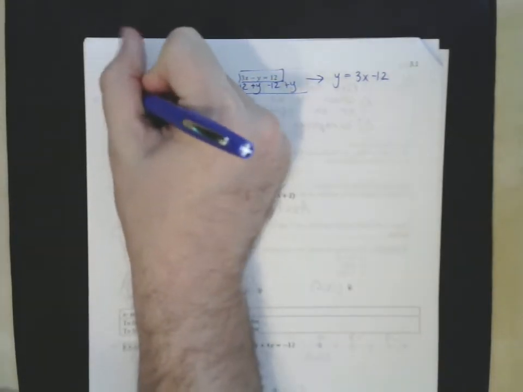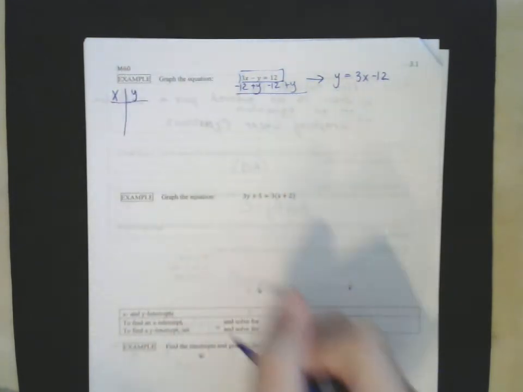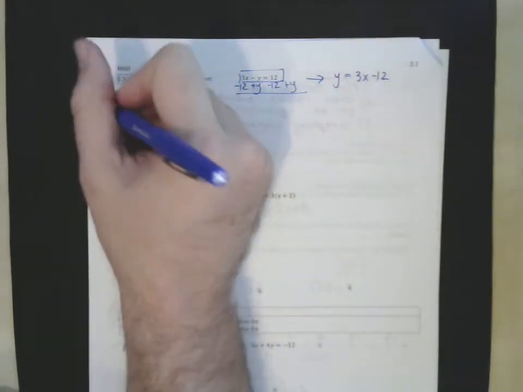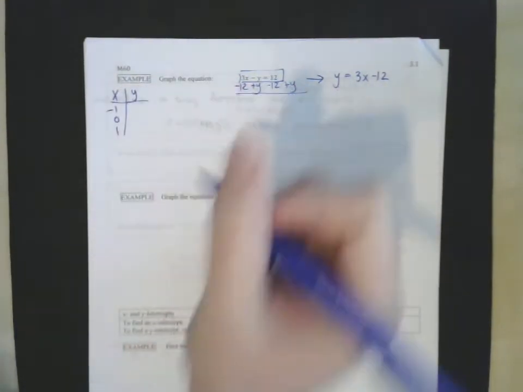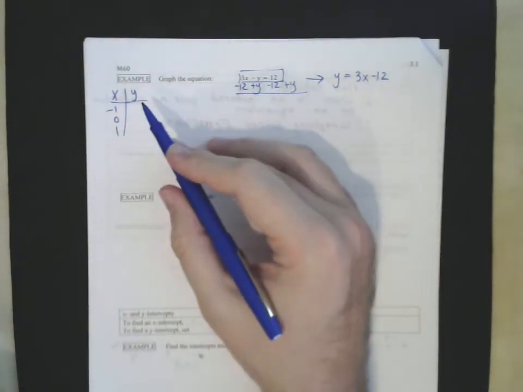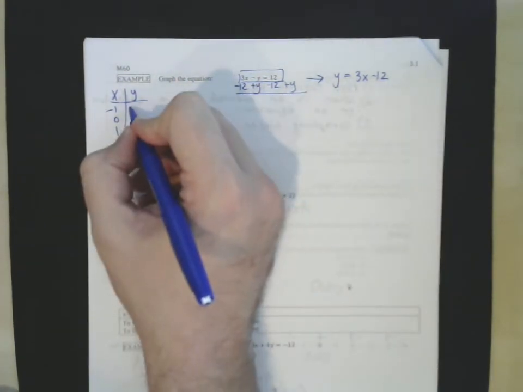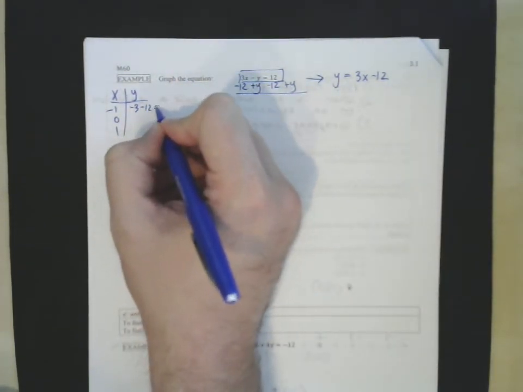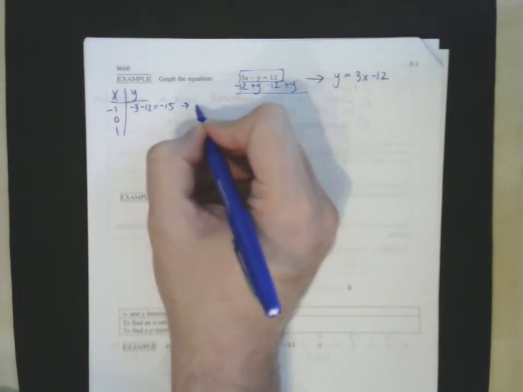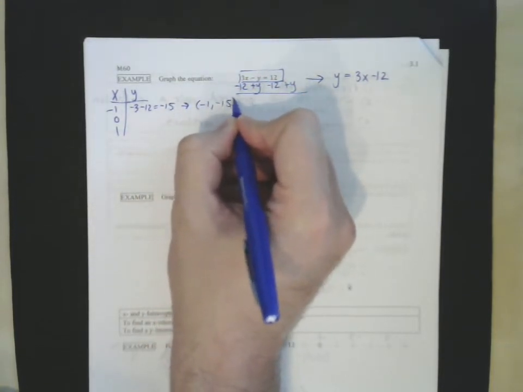When we're graphing, we want to pick x's and y's to plug in. You should pick a couple points. I like -1, 0, and 1 for my x's. And this is why we solve for y, because now plugging in these points is easy. So when I plug in -1, I have -3 minus 12 equals -15. That gives me the point -1, -15.